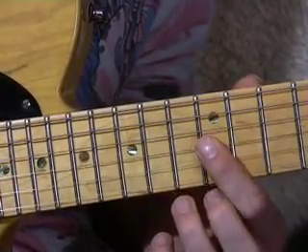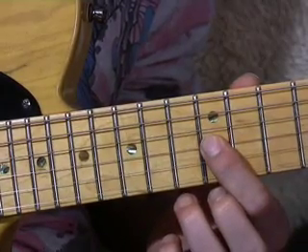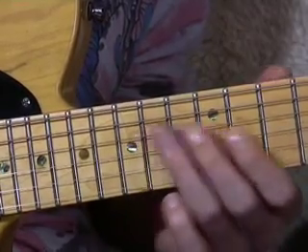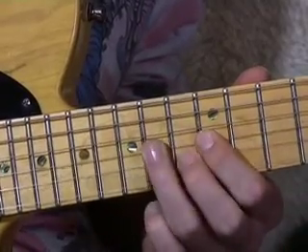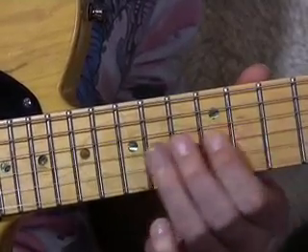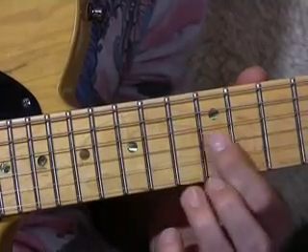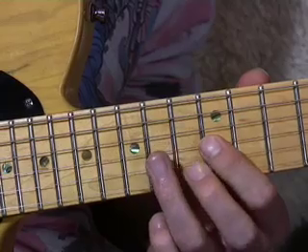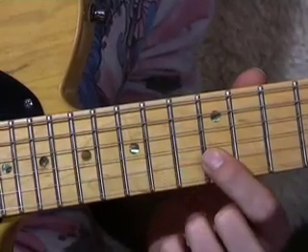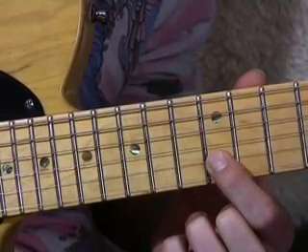Again, try and use your first finger to get to that rather than changing your whole scale shape. It's just a slide back. Nice sound, but just a nice little first finger slide back. Now we've got a very cool one here. The next one is this 9th, which is found at the 12th fret.